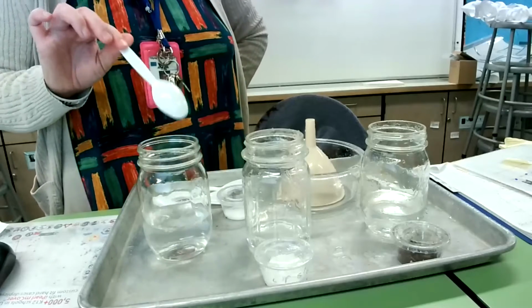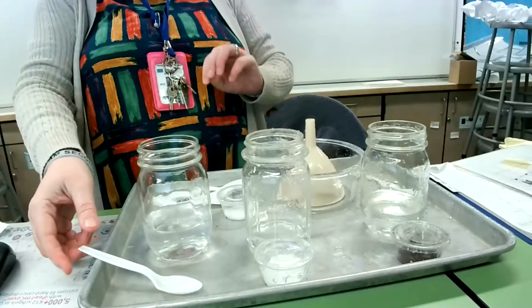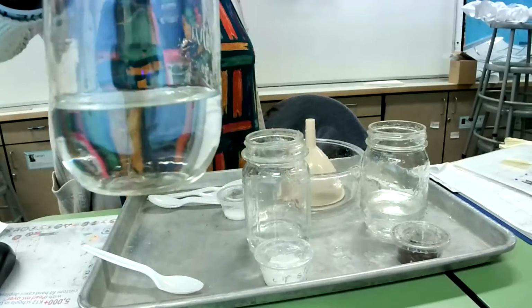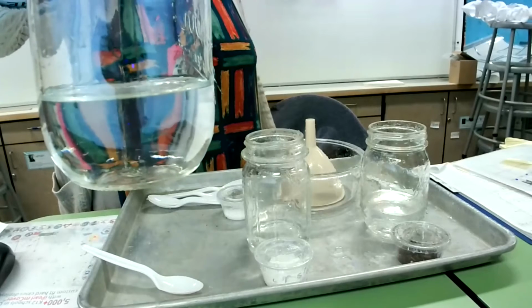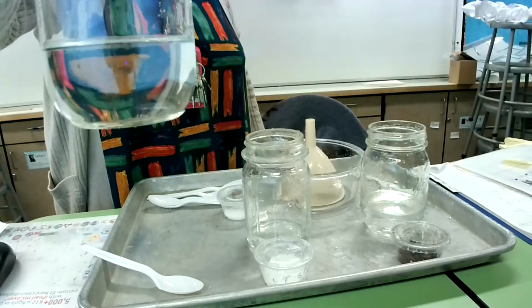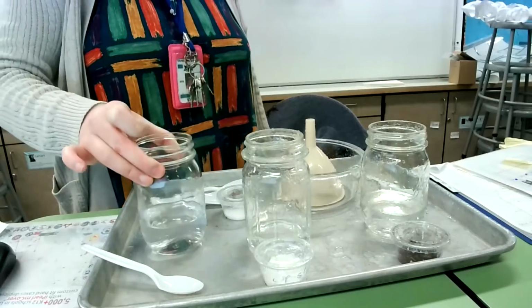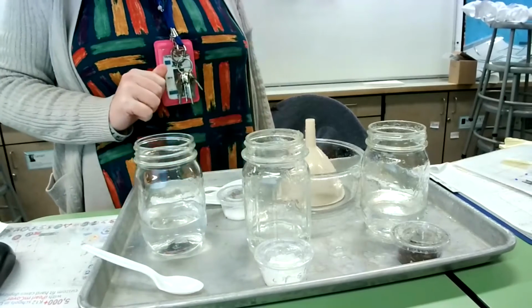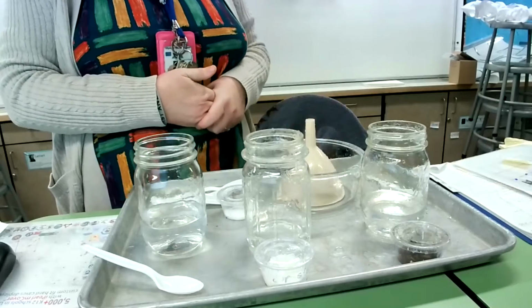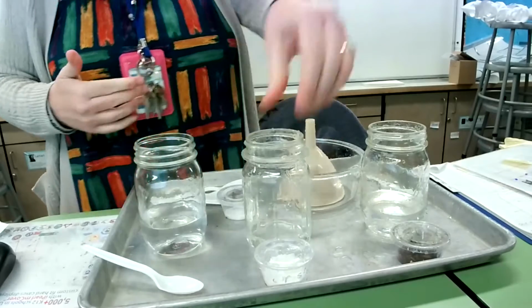Okay, so I think most of that is dissolved, and it looks like we have a clear liquid with a few granules. If I kept stirring, those few granules still swirling around would dissolve as well, okay? If this was hot water, the sugar would have dissolved a lot faster. So is the sugar soluble? And the answer is yes, sugar is soluble.